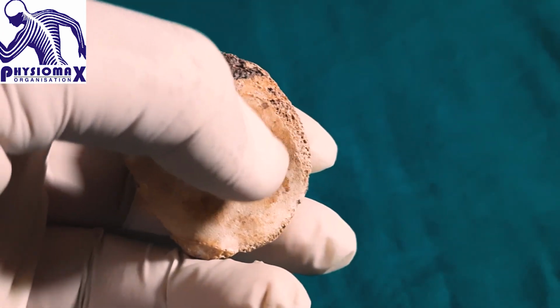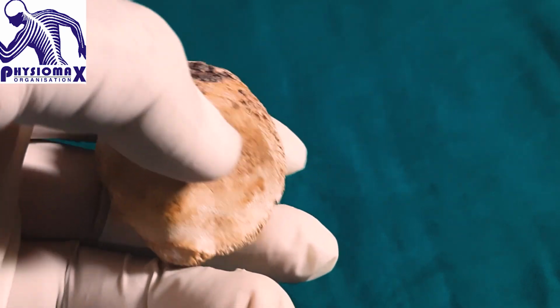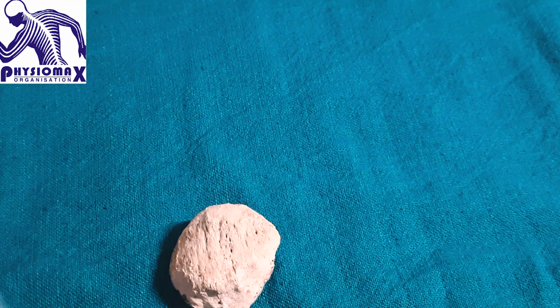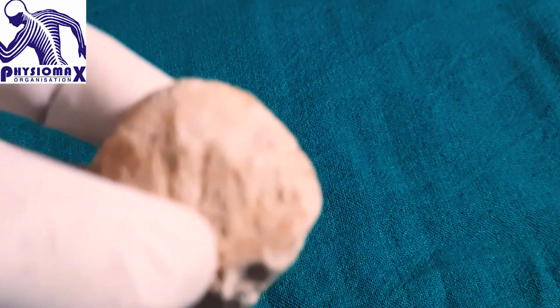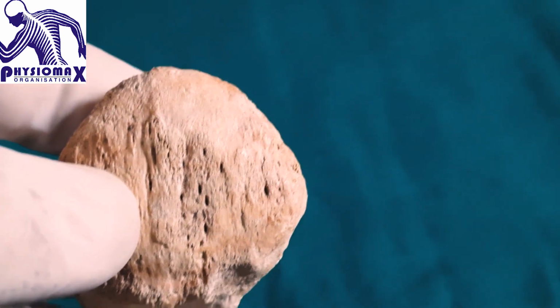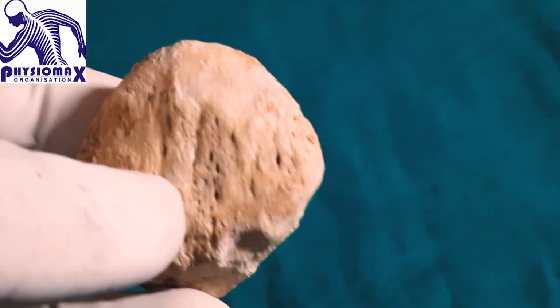If you see, this is the concavity side which is larger, and if I just keep the patella, it will move towards the larger concavity side, and that's how we will understand the side of the patella. If it shifts towards this side, if it is the right, then this is the right side of the patella.